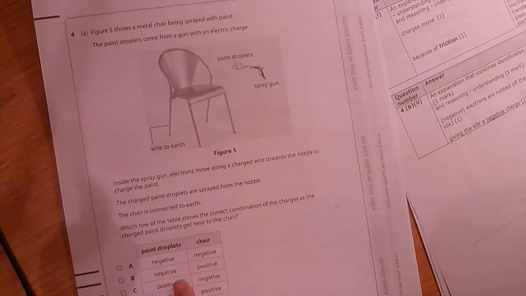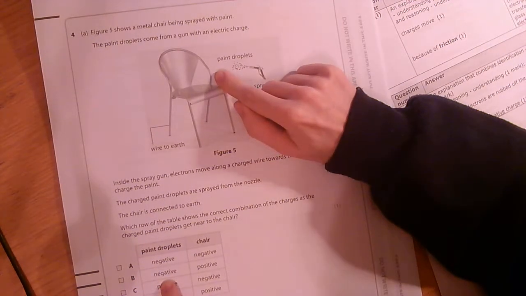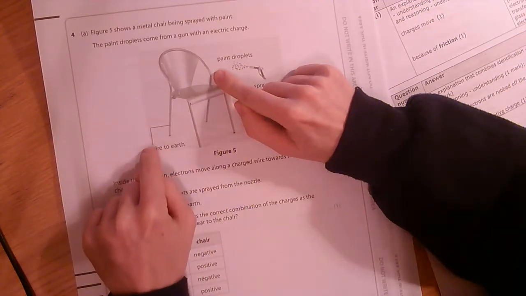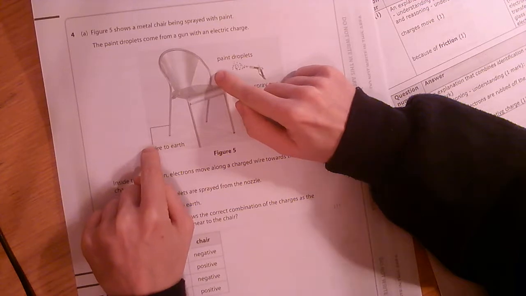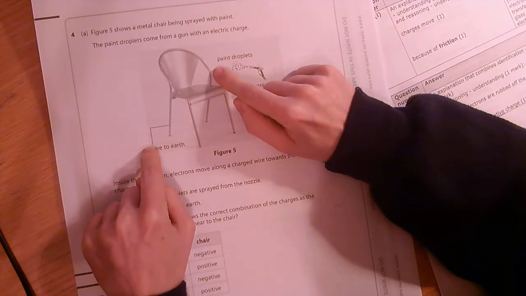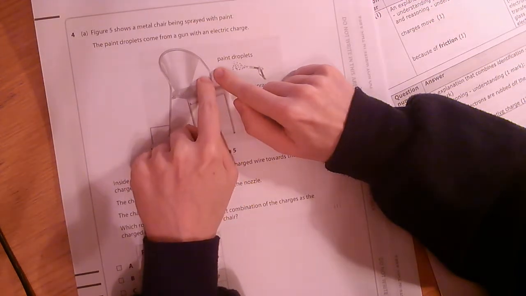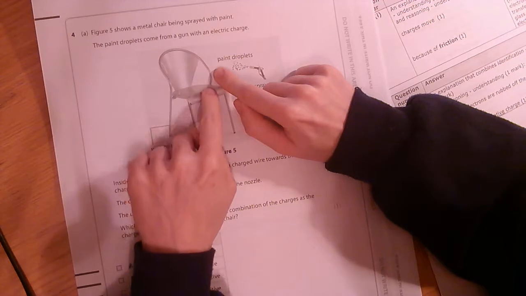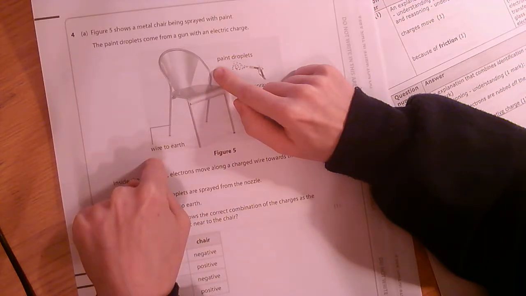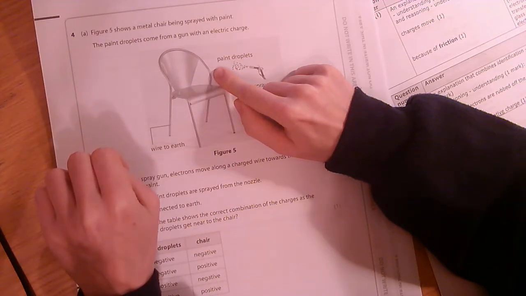The paint droplets have got to be negative because they've got a load of electrons on them from the wire, so it's going to be either A or B. Now when these negatively charged electrons get near this chair, and this chair crucially is connected to earth, what will happen is that the negatively charged electrons will repel the electrons inside the chair, and those electrons in the chair, because they've got this wire to earth, they can actually escape the chair, they can go into the earth, they can flow away and be free.